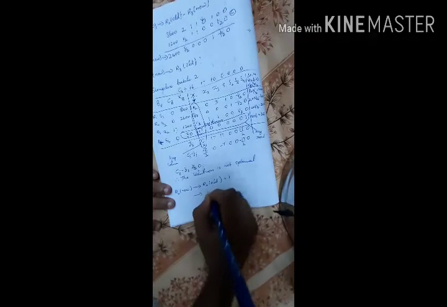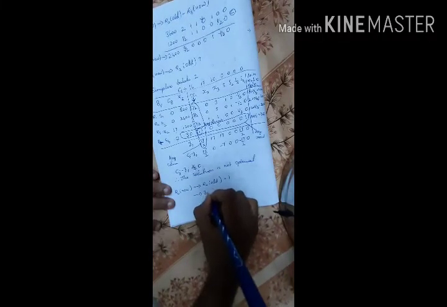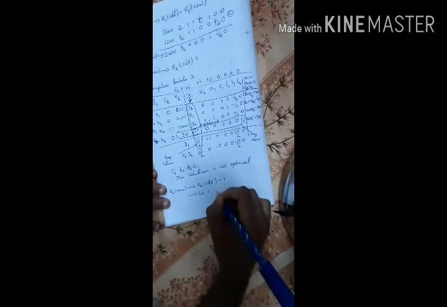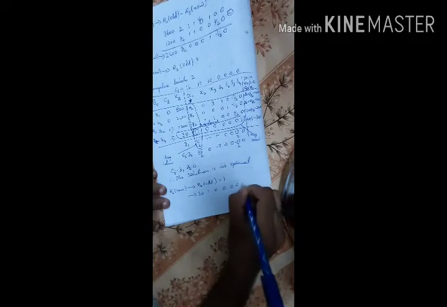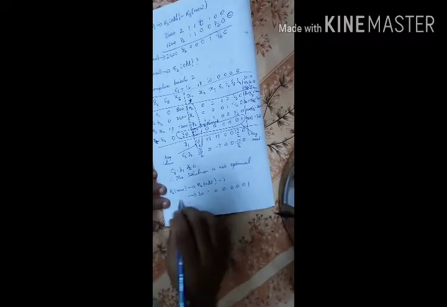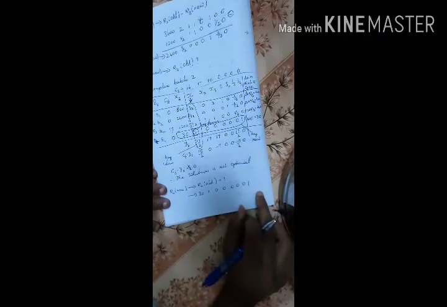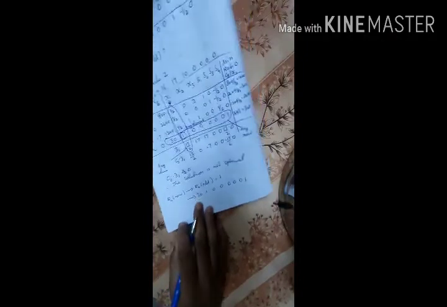That is the same value: 30, 1, 0, 0, 0, 0, 0 and 1. So this is the new R4, which is the same as this.